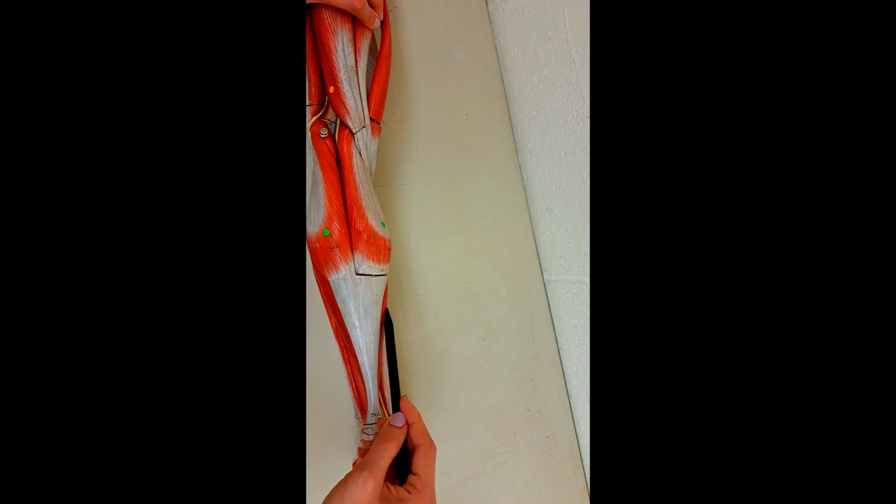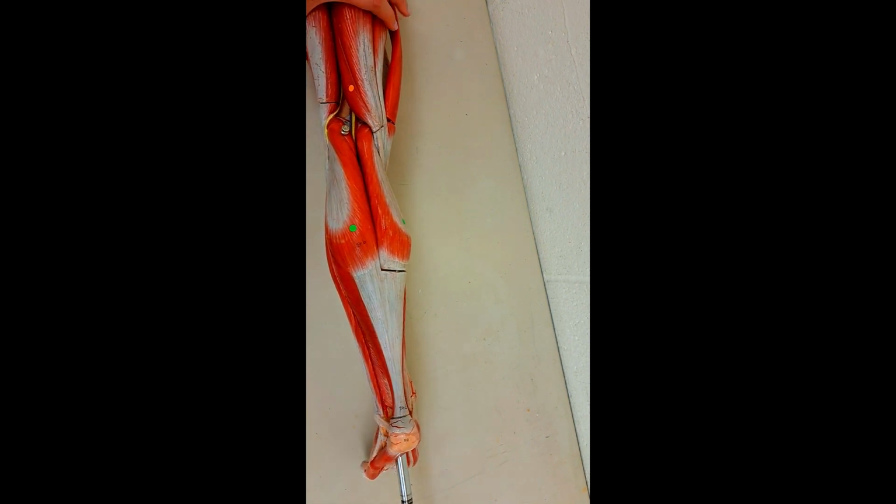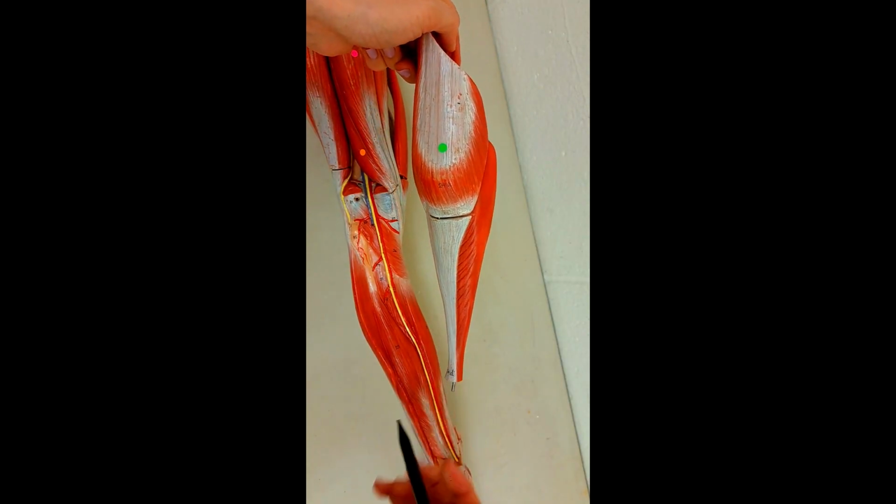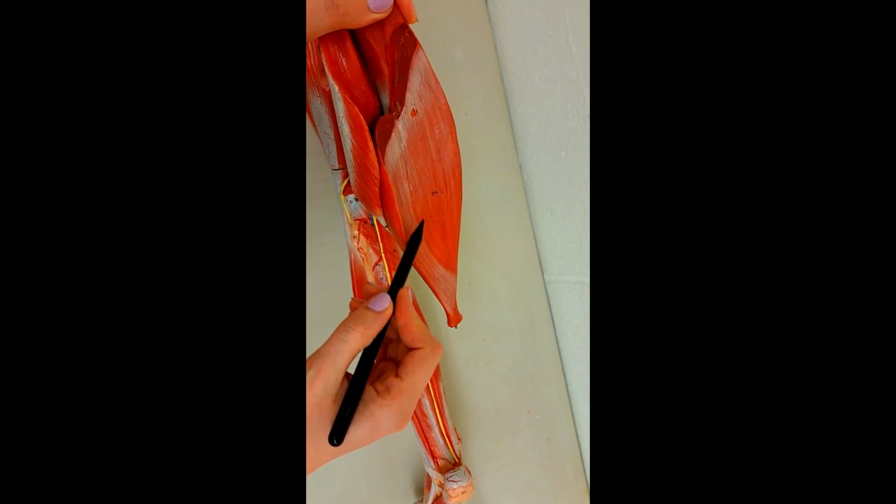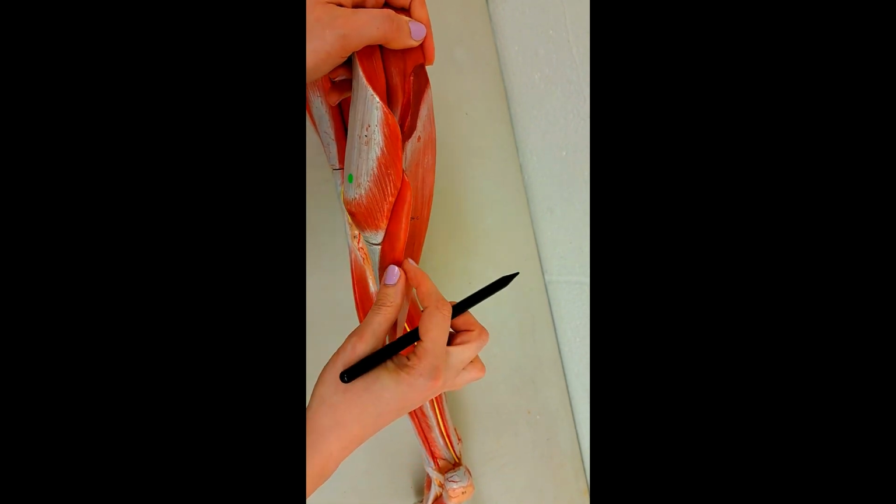This muscle right here. If we take the gastrocnemius out, we can see this muscle is the soleus muscle. So that is the soleus muscle.